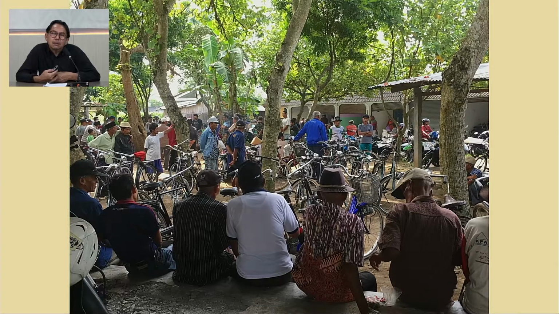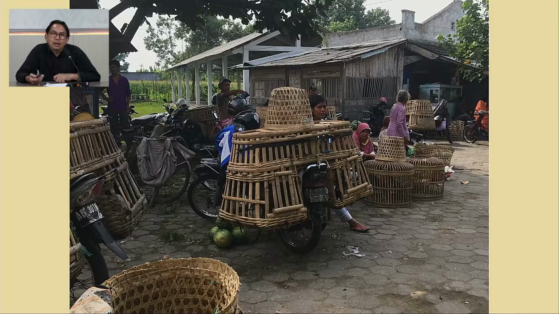There are others, which I call specialized markets. In this case, this is the bicycle market, old bicycles, second-hand bicycles. Bicycles are very popular in rural areas, and still considered a precious thing to have, I think. And another specialized market is for chicken or duck or swan.